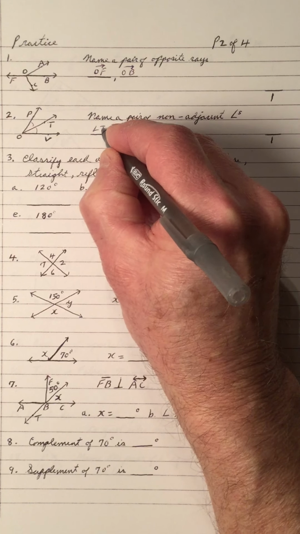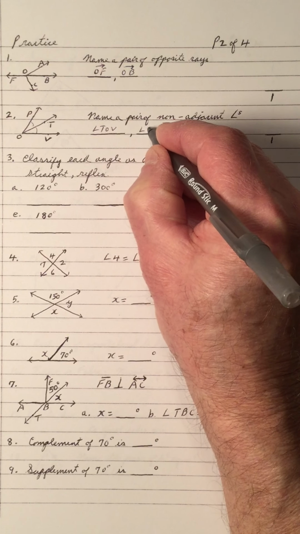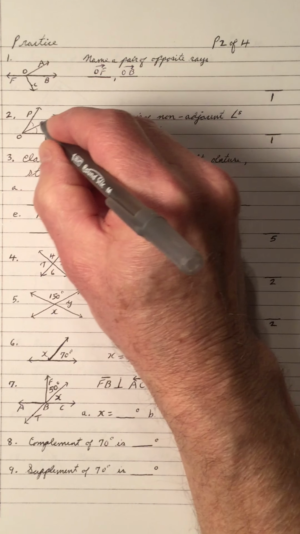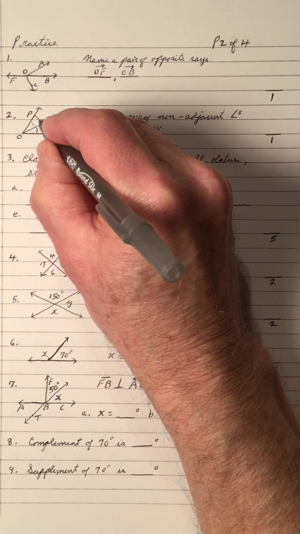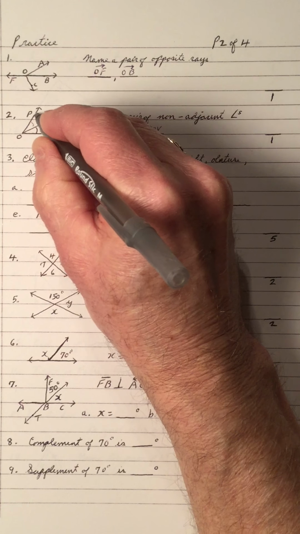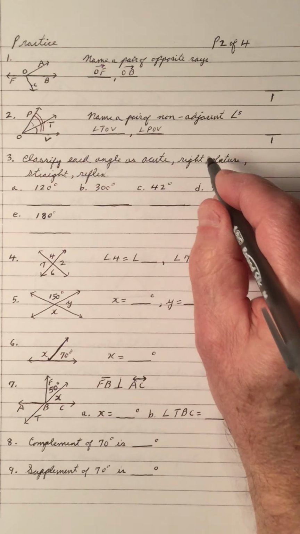So angle TOV, and we could say angle POB. So this angle right here and this one, so I'll mark them. As you can see, there they are overlapping. This one and this one. So this angle right here is common to both of them, so you're not allowed to have that.